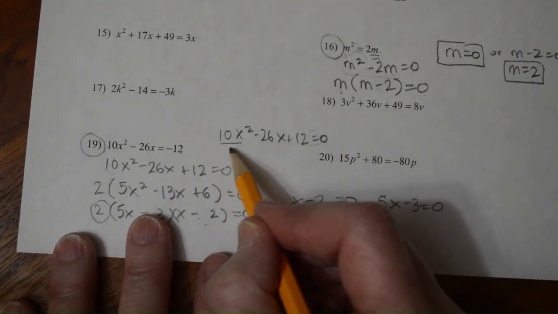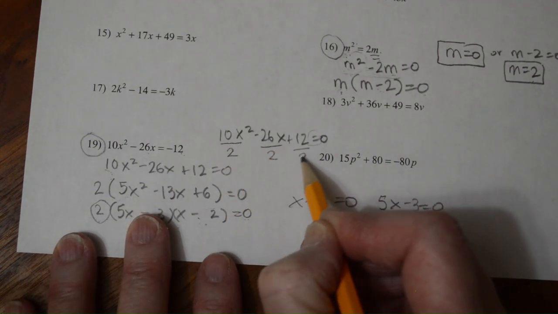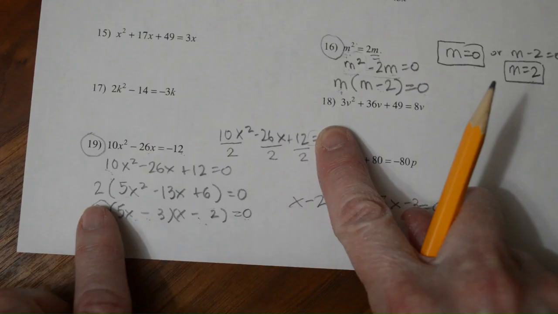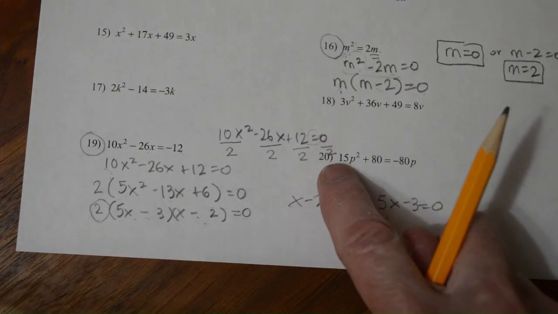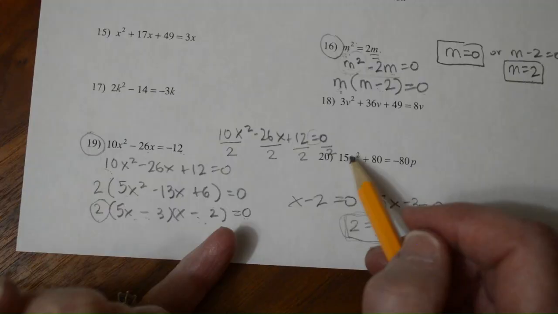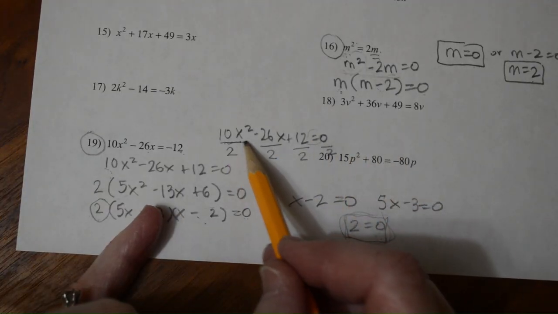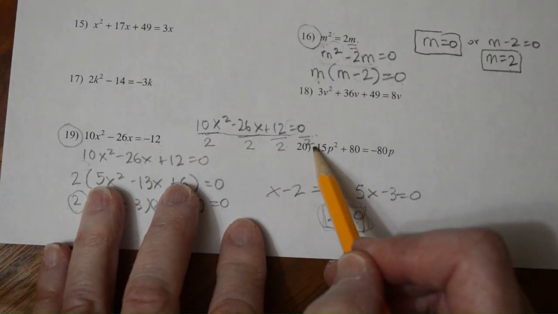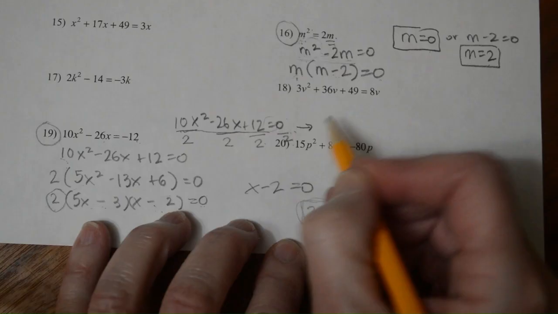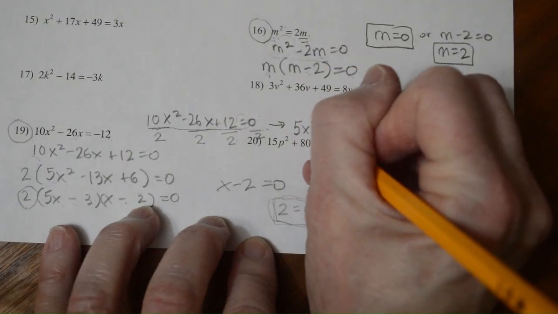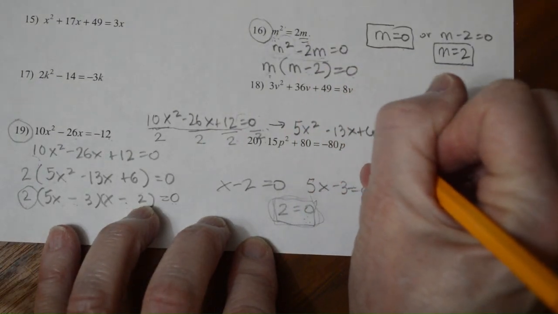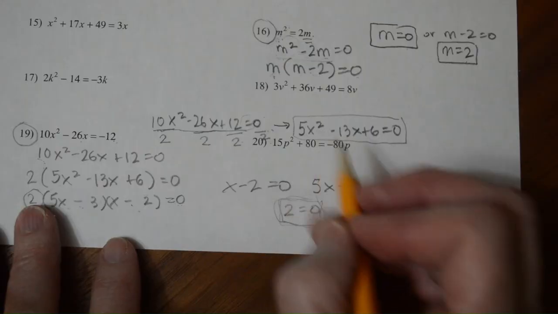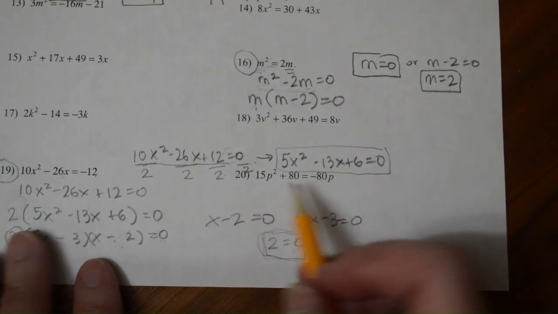So I'm going to divide every single thing by 2. Again, if it was just factoring, I have to take out a GCF. But if it's equality, because there's 2 sides, I can do the same thing to both sides. So on this side, it means dividing every term by 2, and on this side, it means dividing the 0 by 2. And what that's going to do is get us right to the 5x squared minus 13x plus 6 equals 0. And that's what we want to factor. So we just get rid of that 2 right away, and we're fine.